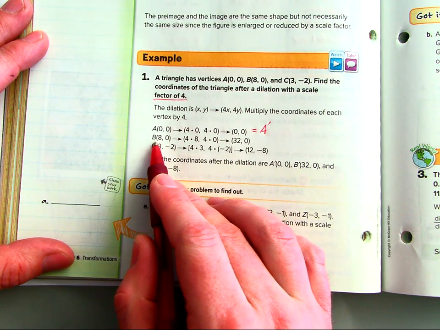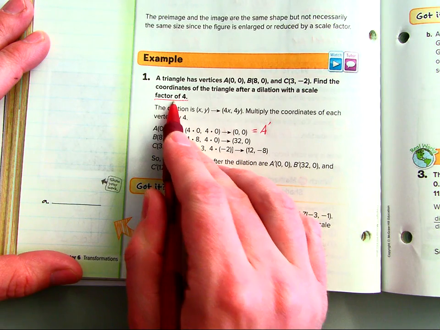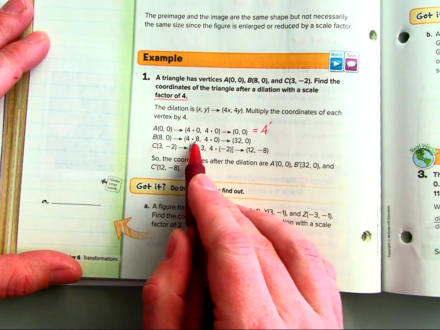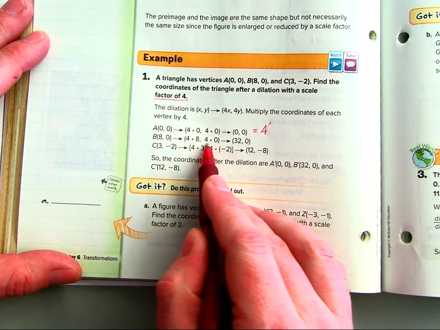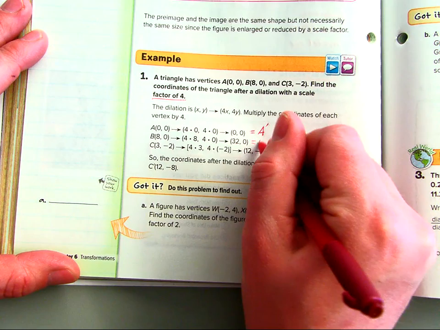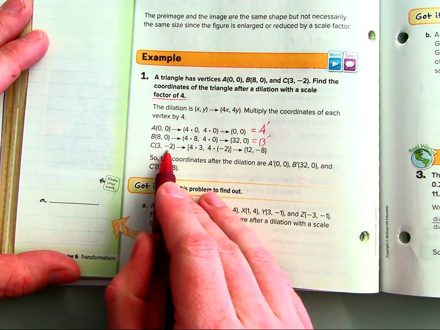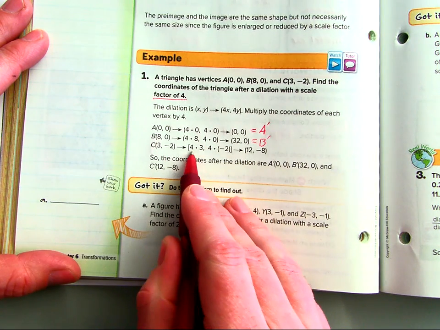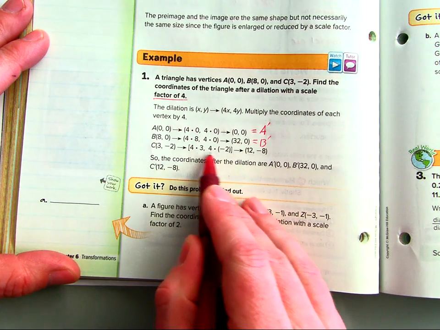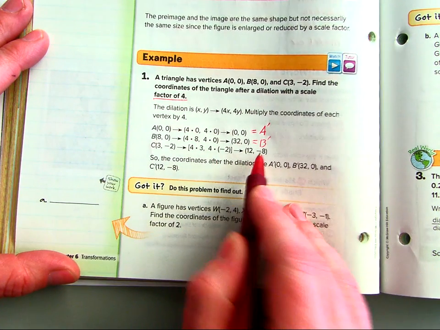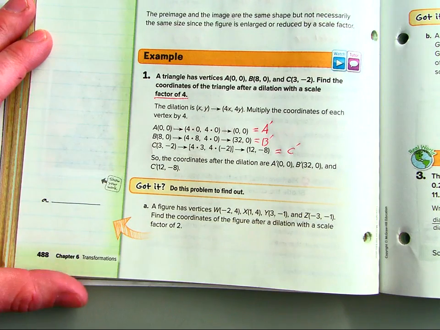Now let's do point B. Well, B is the point 8, 0. Once again, I'm multiplying by 4. So I multiply 8 by 4, and I get 32. And then I multiply 0 by 4, and I get 0. That's going to be my B prime. Here I have a C, 3, negative 2. So I take 3 times 4, which gets me 12. Then I take negative 2 times 4, and that gets me negative 8. So 12, negative 8 is my C prime. All right? That's basically how that works.